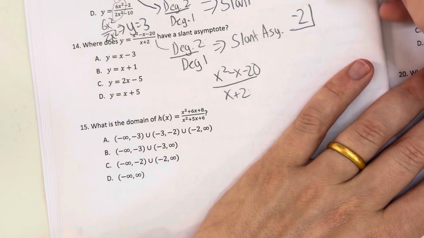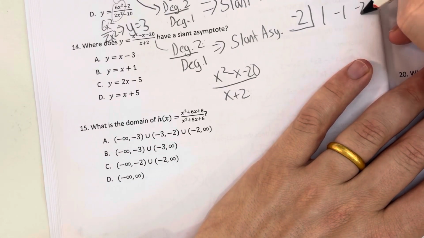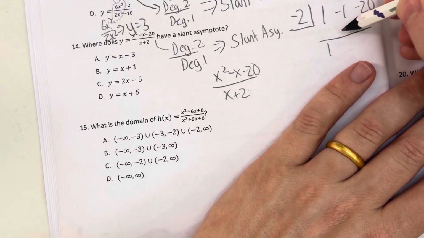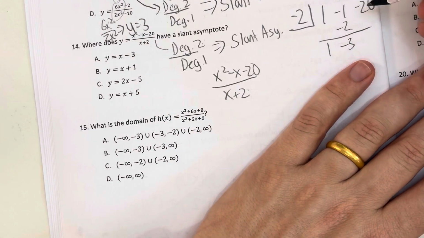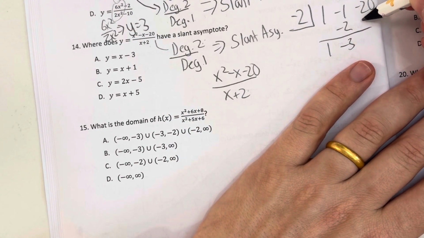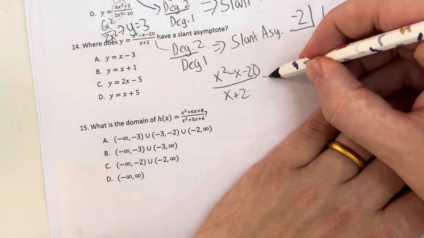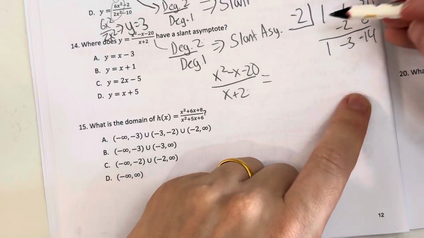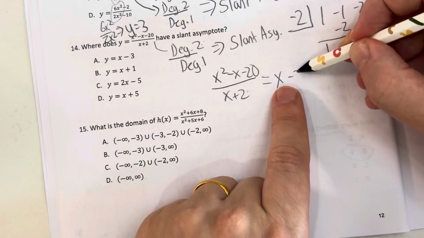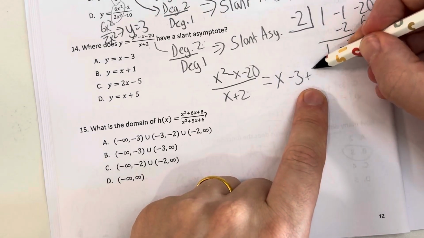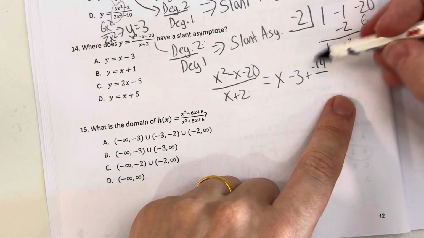Use the 0, 1, negative 20. What is the result? Okay, let's do this really quickly. So what do we get here? We get x minus 3, and then the remainder is negative 14 over x plus 2.